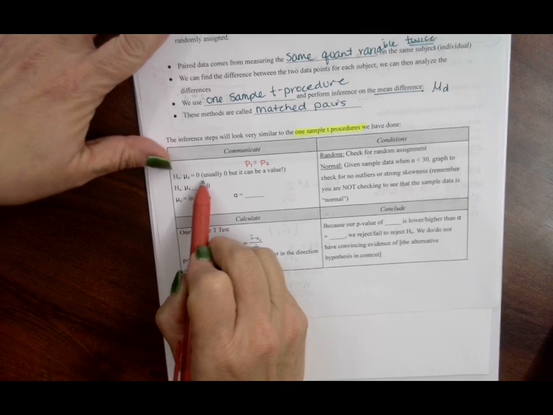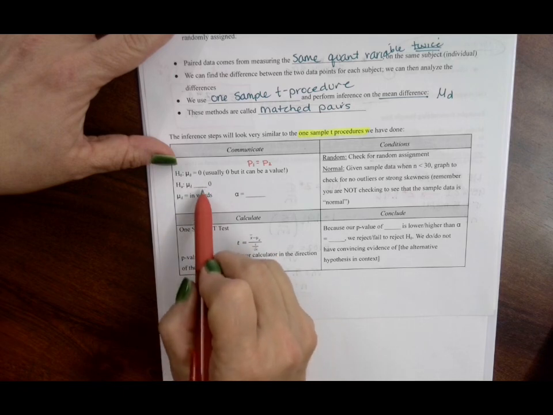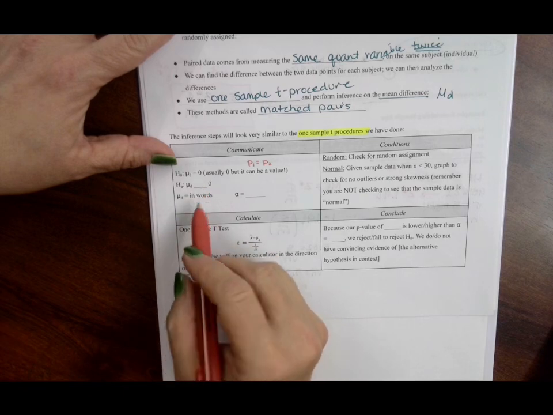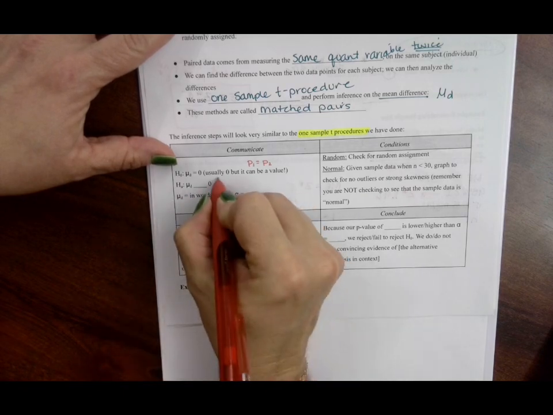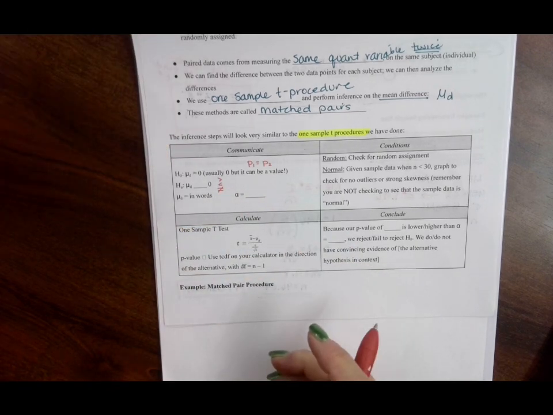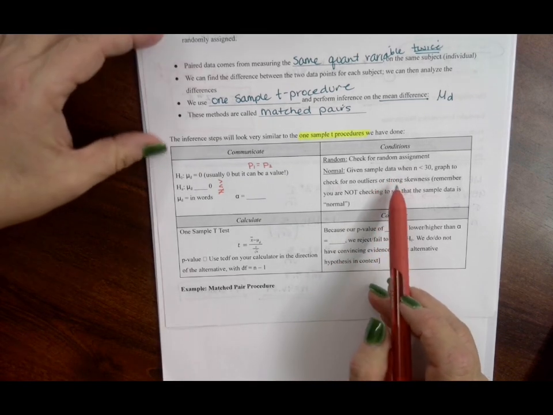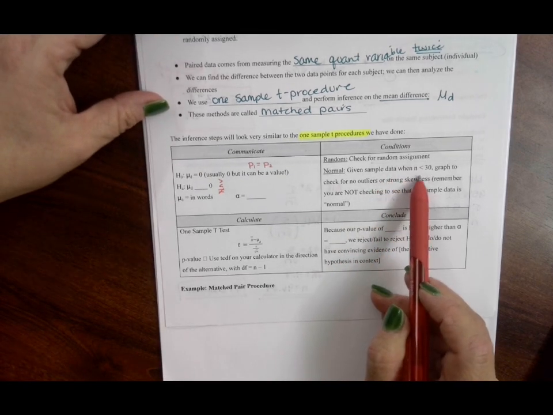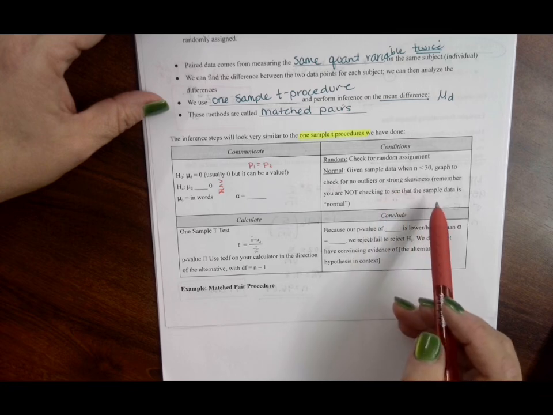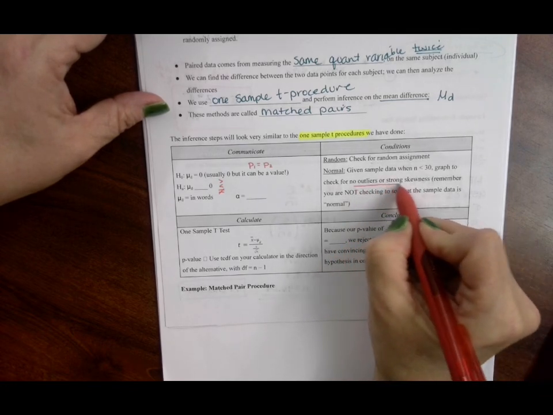It doesn't have to be 0. It can be a value, but normally it's going to be 0. And then we're going to have in here just whatever our data we're going to look for. So greater than, less than, or not equal to. All right? We have the same thing going on over here with our random conditions. So given sample data, we graph for outliers. We're not checking to see if it's normal. We're looking for outliers and strong skewness.